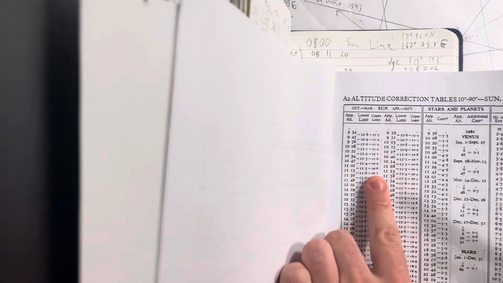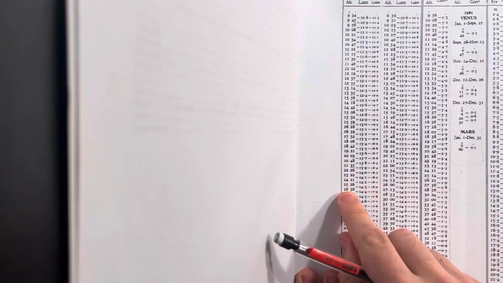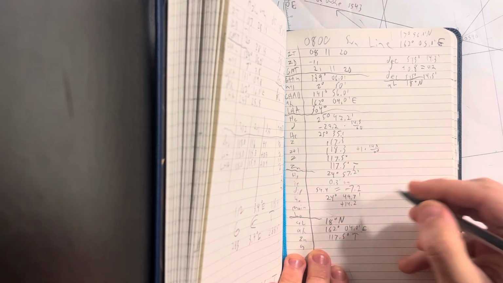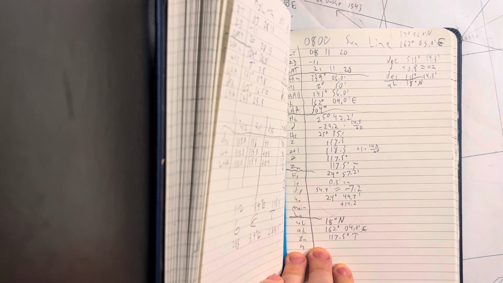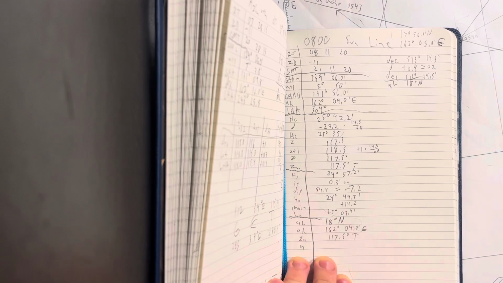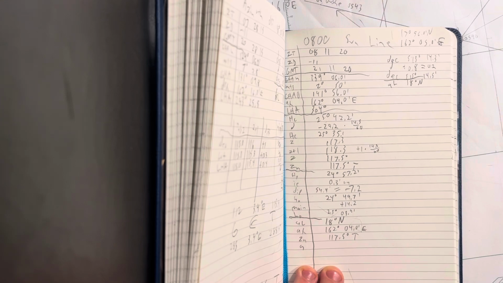So now we can come to our main correction. Okay. For the sun, by the way, this whole problem was on the lower limb. We're in November, so October to March, and we have an HA of 24 degrees, 49.7. We come down, we get plus 14.2 minutes. We add 14.2 to 49.7. We get 25 degrees, 03.9 minutes. So now we have HO and HC, and we can compare the two and find what our intercept is.